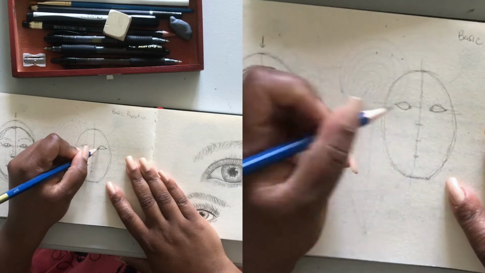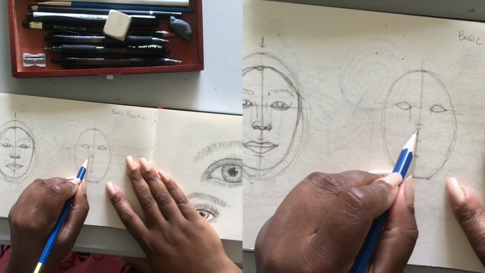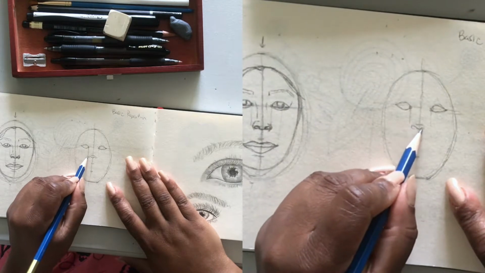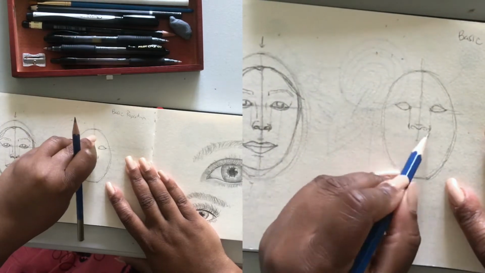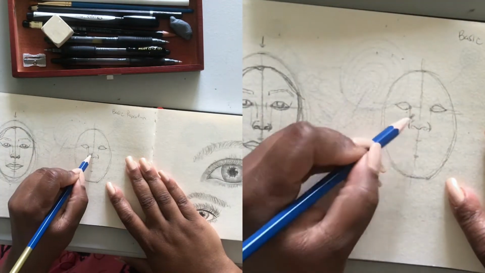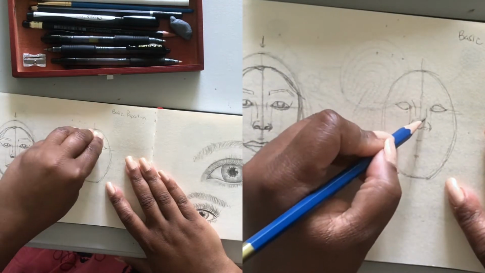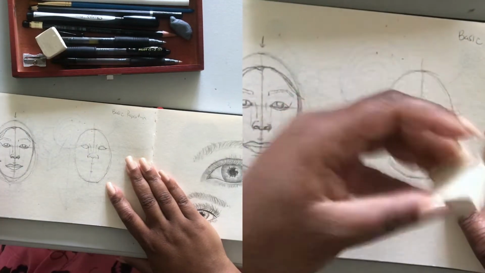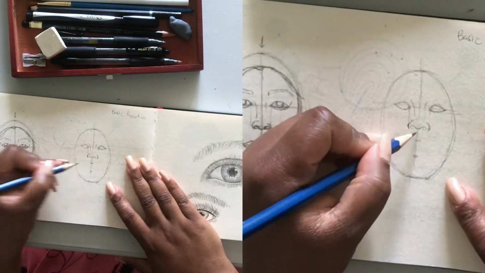Then you're going to create 2 vertical lines to the next tick mark. That will be how you determine the shape of the nose and give the appropriate proportion to your drawing. And then you'll just obviously apply all of the techniques that you've learned to create the eyes and the nose.